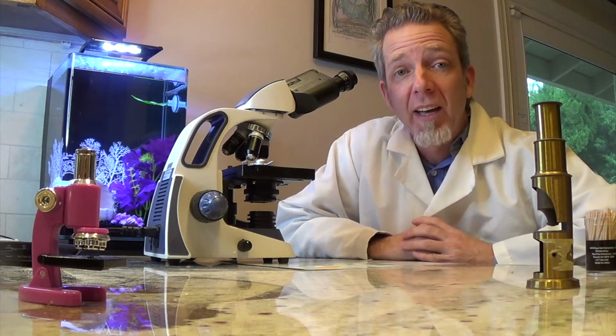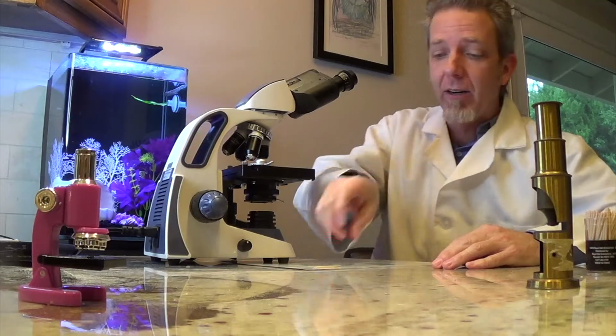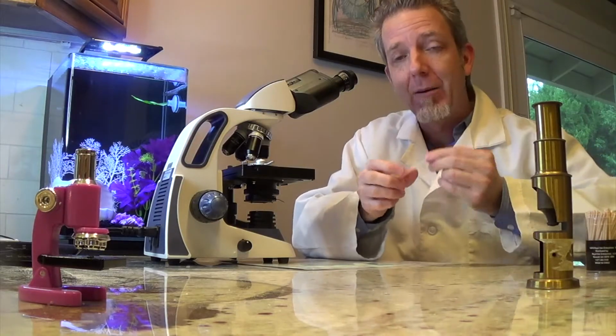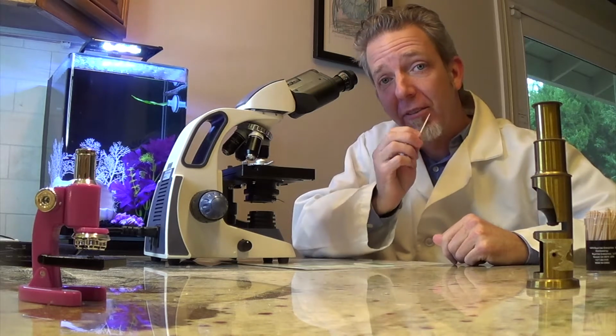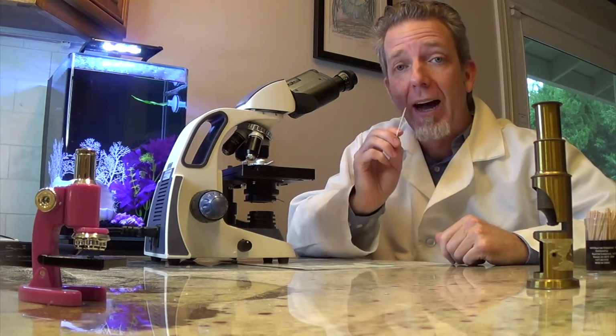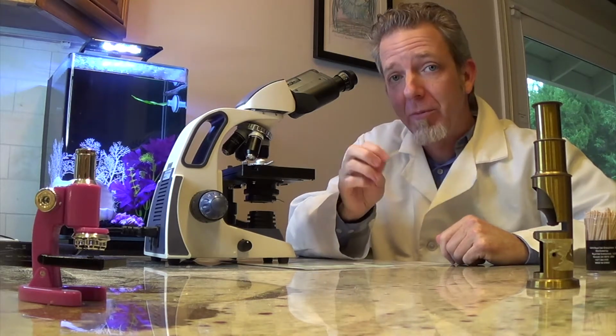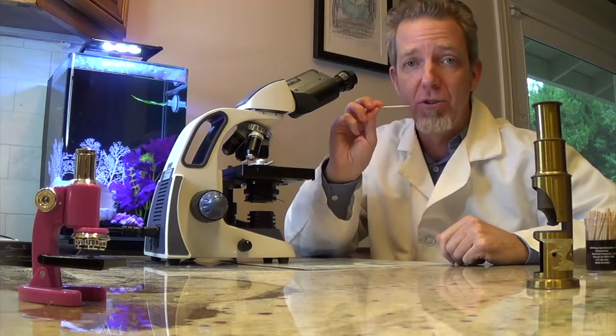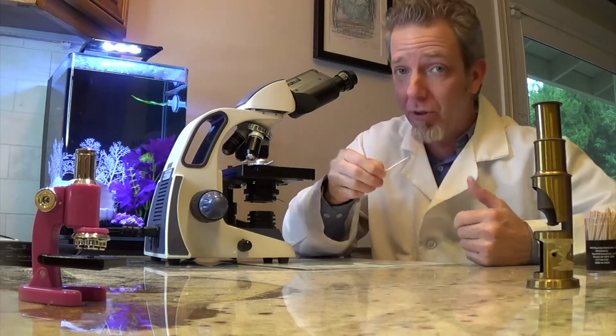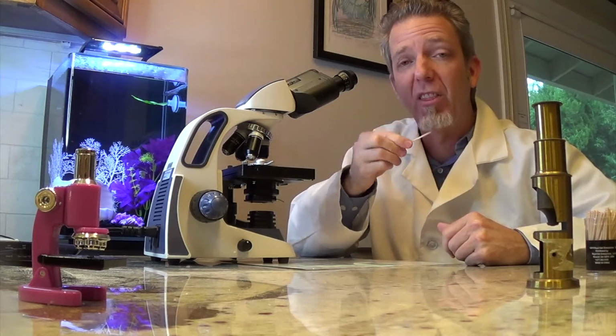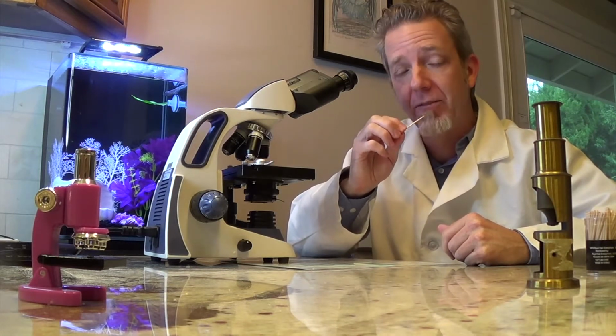Now let's look at some animal cells. How about mine? Alright, so I'm going to take a toothpick and I'm going to scrape some cheek cells off the inside of my mouth. I'm going to be very careful with this. I'm not trying to stab, I'm not trying to jab, I'm not trying to draw blood. I'm just scraping. So I'm going to do about 30 scrapes just to get a good amount of cheek cells.